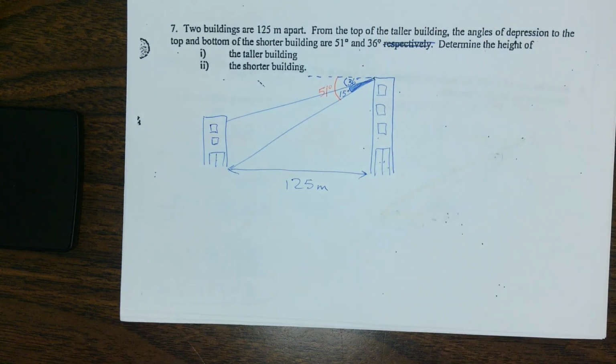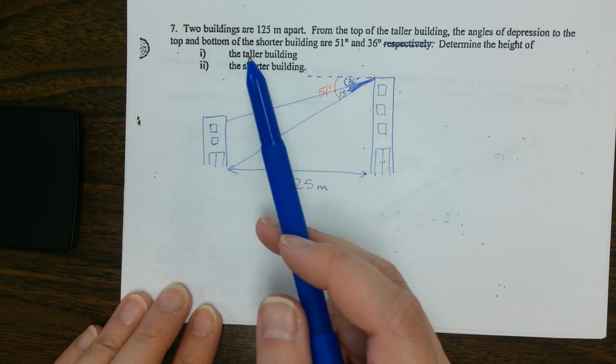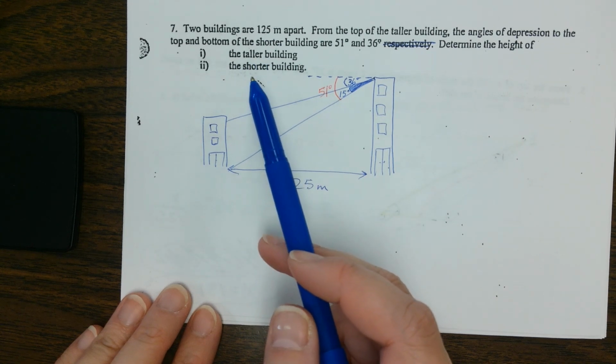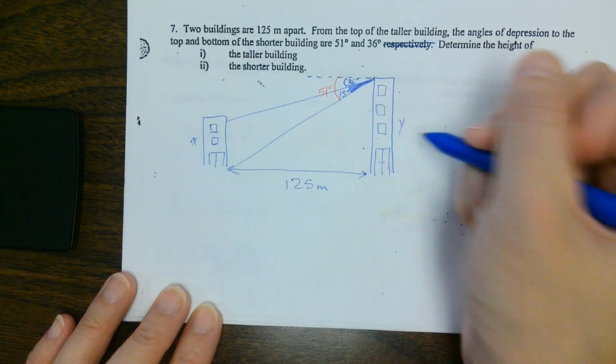15 degrees. Did you just use a calculator? I'm just teasing you. Determine the height of the taller building and the shorter building. So I need to figure out what this is.